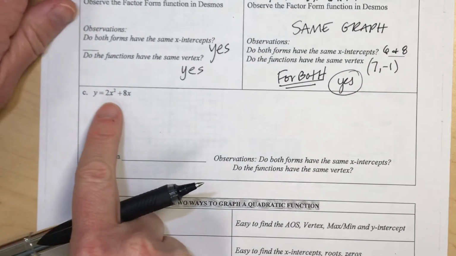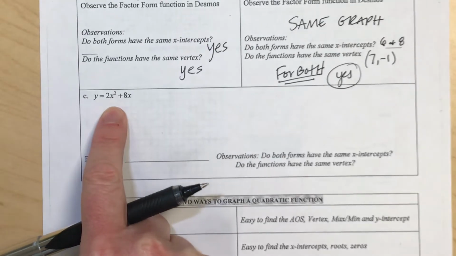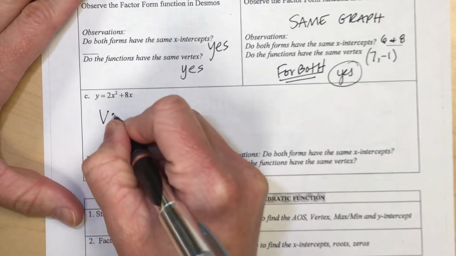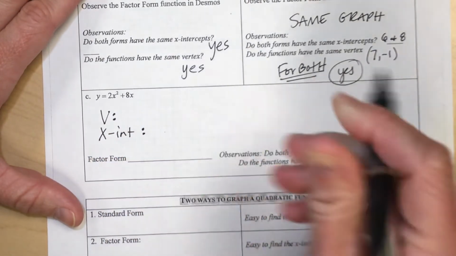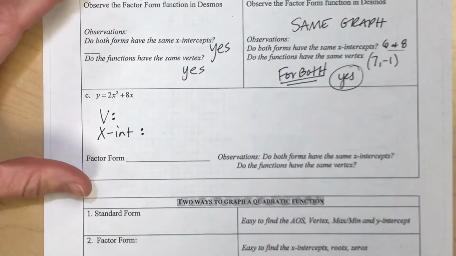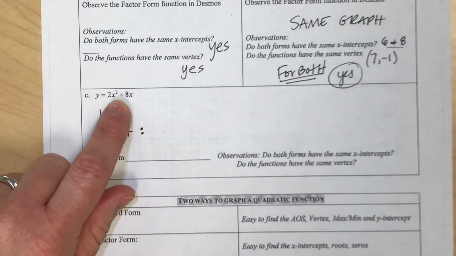Now this one you'll notice is a quadratic equation, but it doesn't have all three terms. It actually only has two terms. And so let's find our vertex and let's find our x-intercepts. And before I use my camera, I'm actually going to type that one out first. So 2x squared plus 8x.